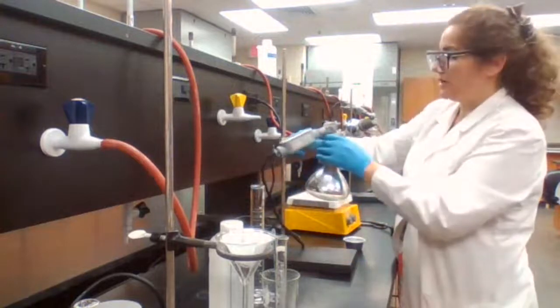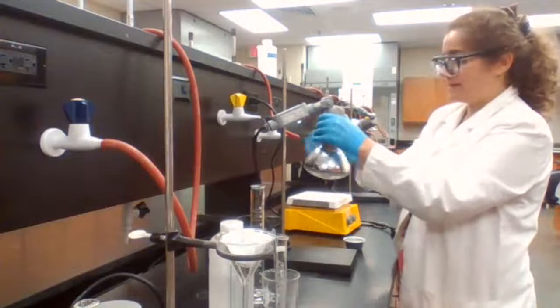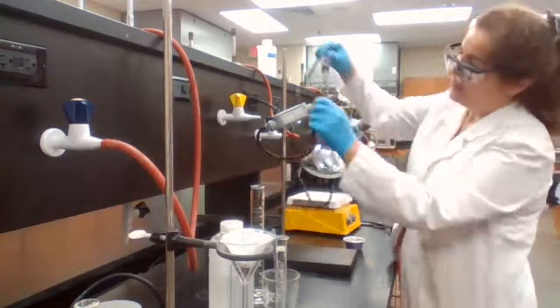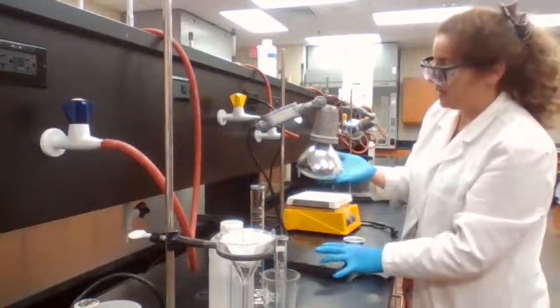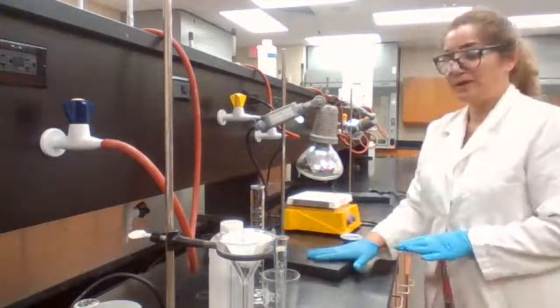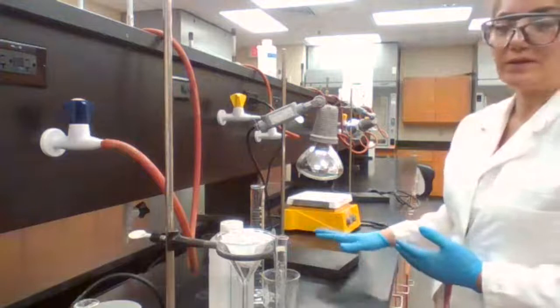What are the precautions using the heating lamp? When you turn on the heating lamp, it gets really hot, so you should never touch the surface of the lamp. You also don't want to leave the paper here unattended because it can catch on fire.